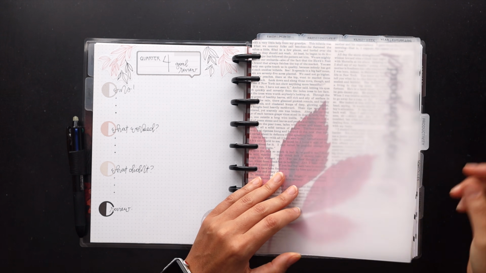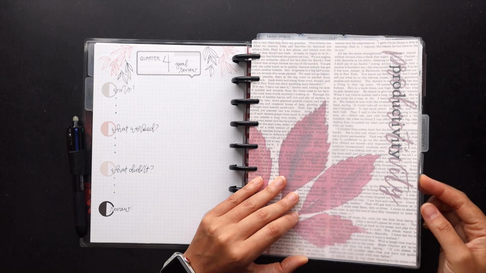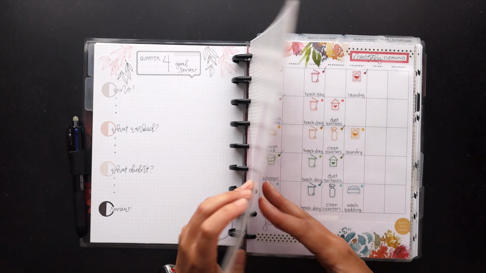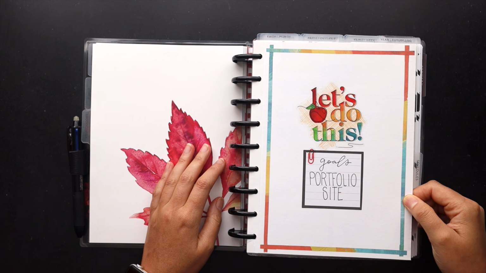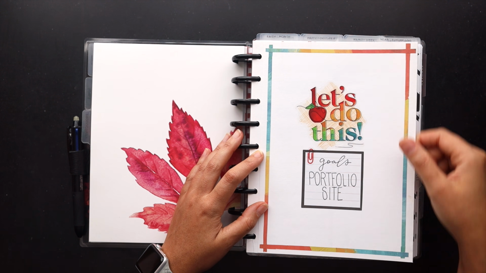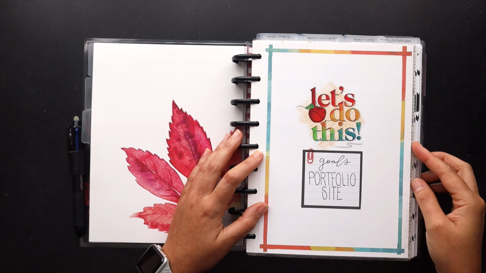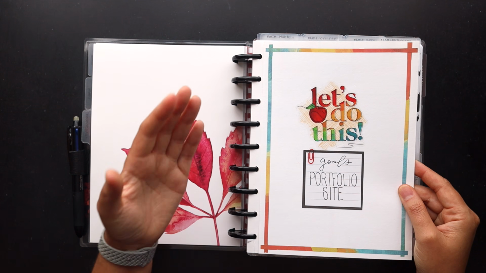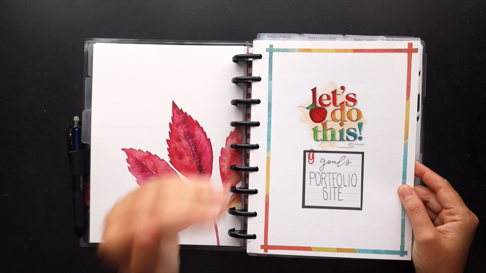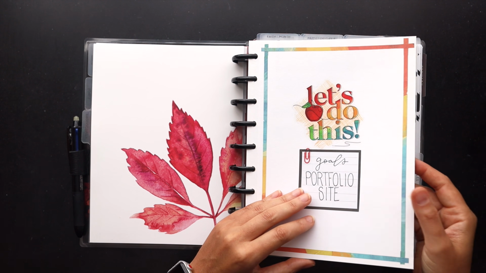Next, we have a new section to my planner this year. My productivity section, it's my third tab. And here I have my Kanban board, which again, I created. It's a great productivity tool that I'm using to help me organize and achieve my portfolio site goal.